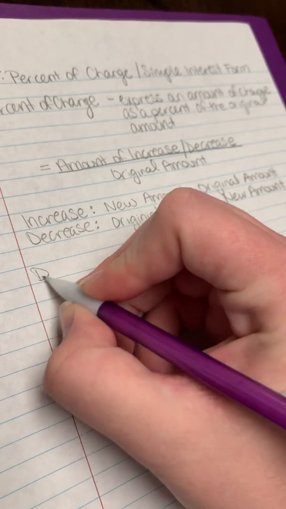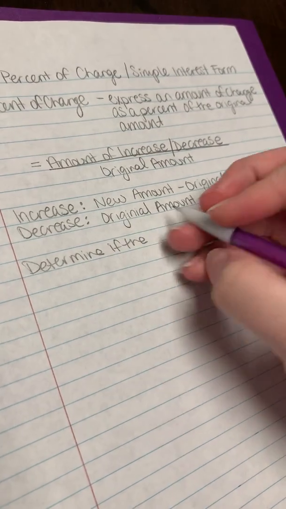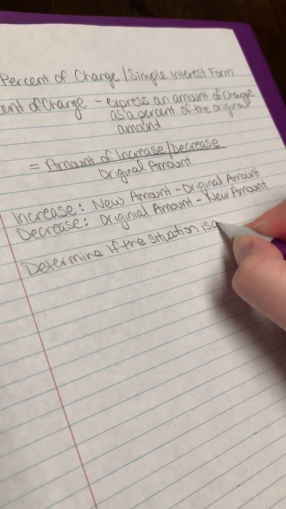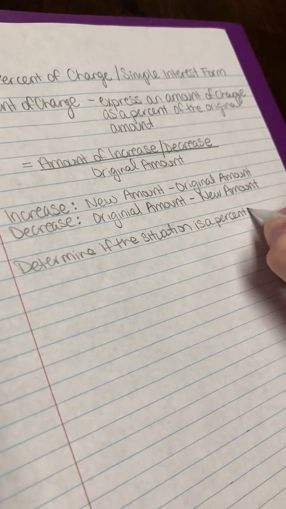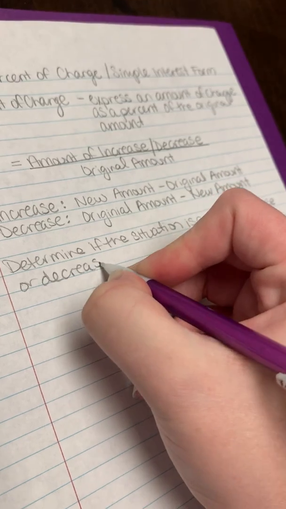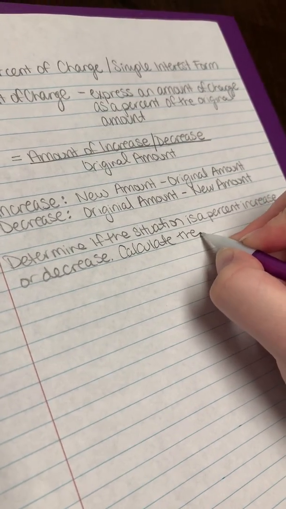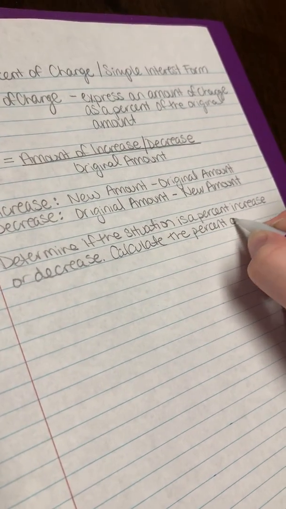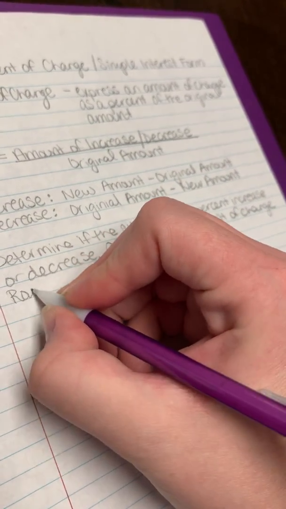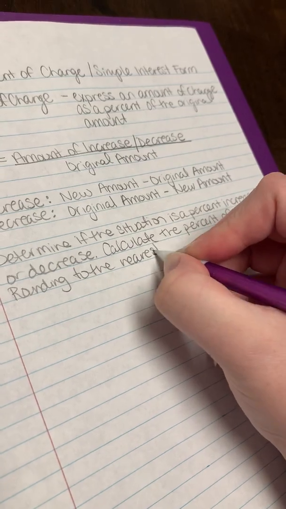So we are going to determine if the situation is a percent increase or decrease, and calculate the percent of change, rounding to the nearest hundredth.